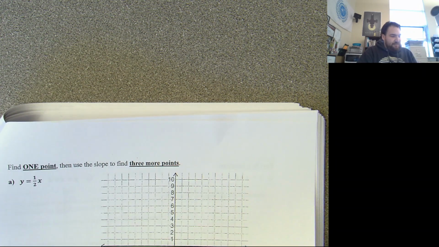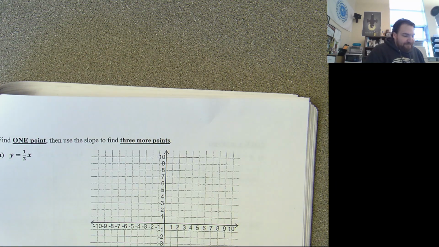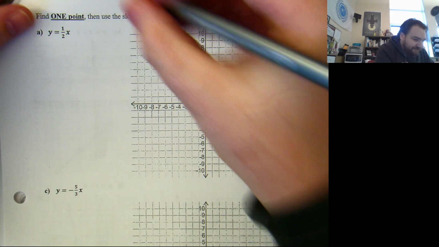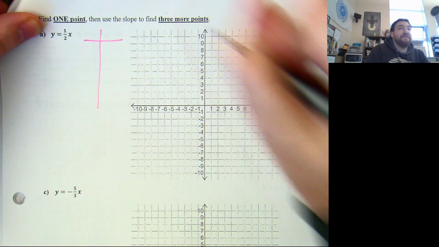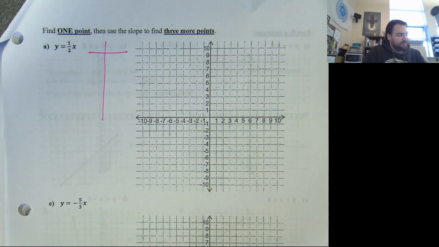We can stop guessing and checking. We can stop plugging values in. Okay. So we talked about fractions before. Let's talk about fractions again. I mentioned them briefly. Let's see what they do.